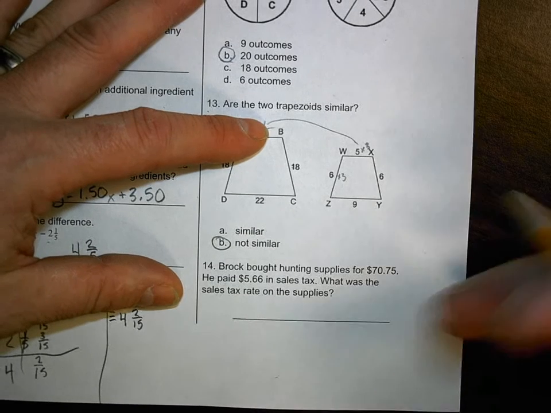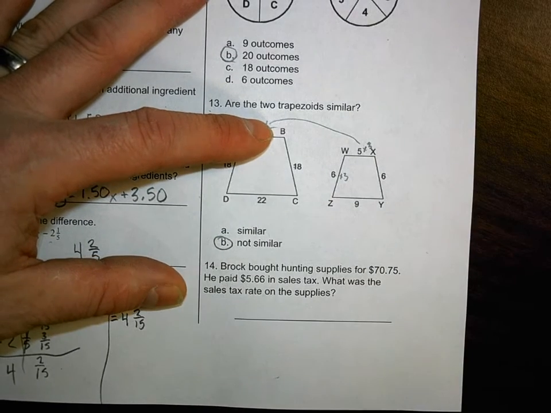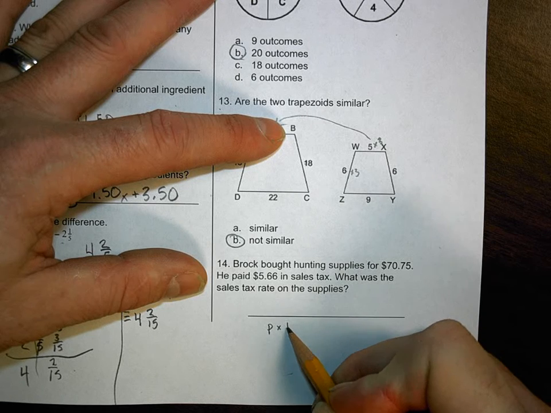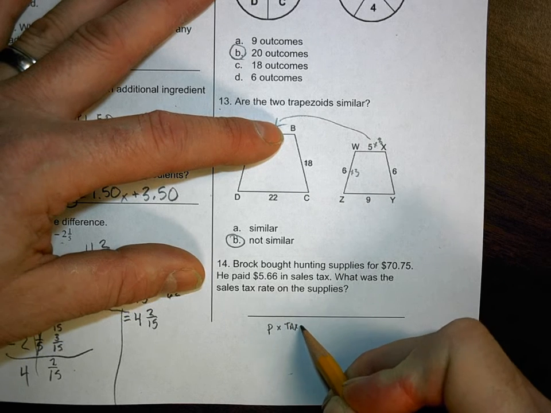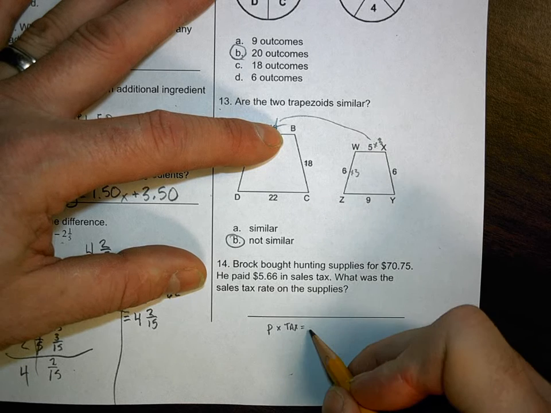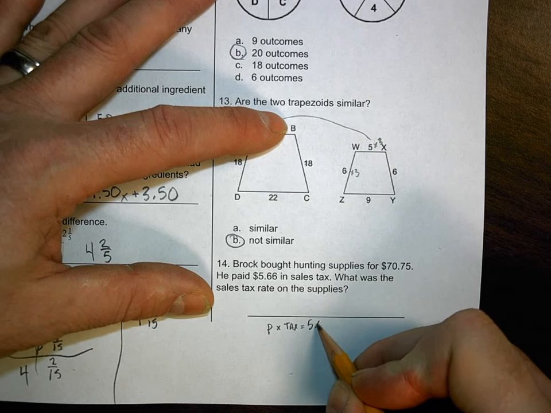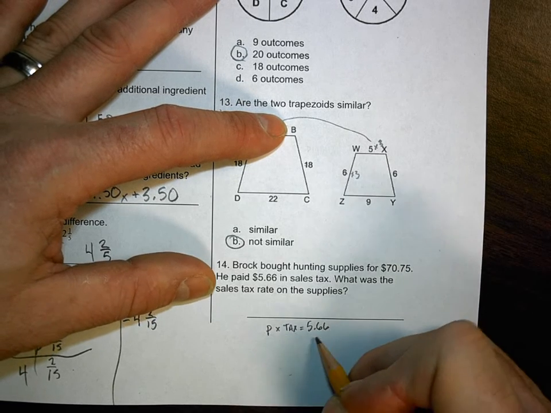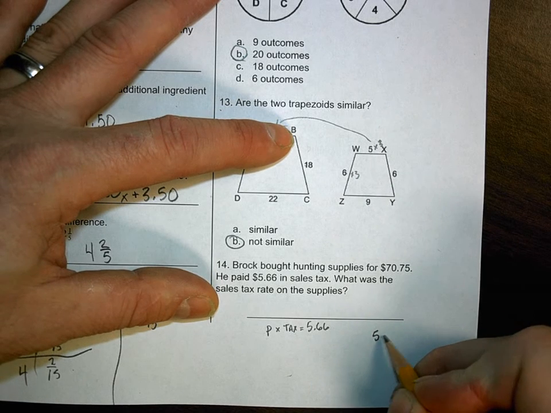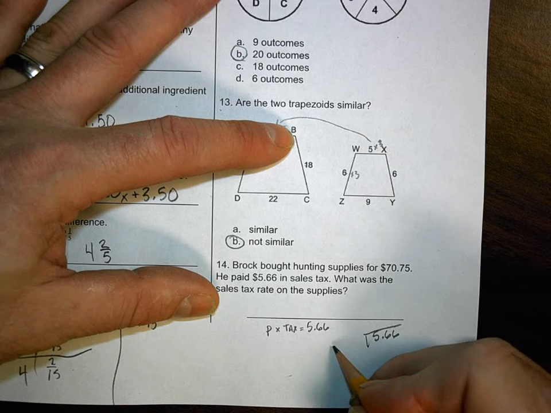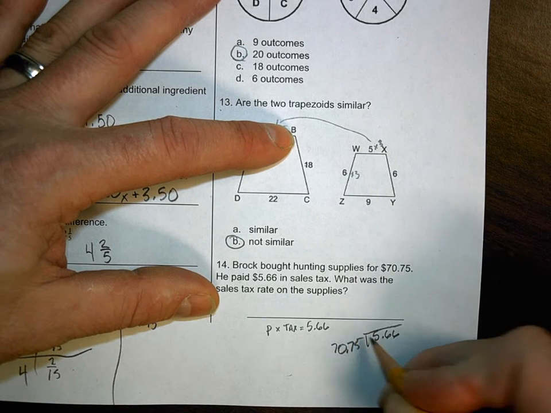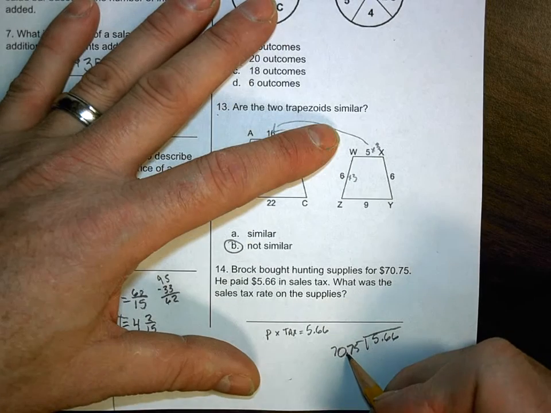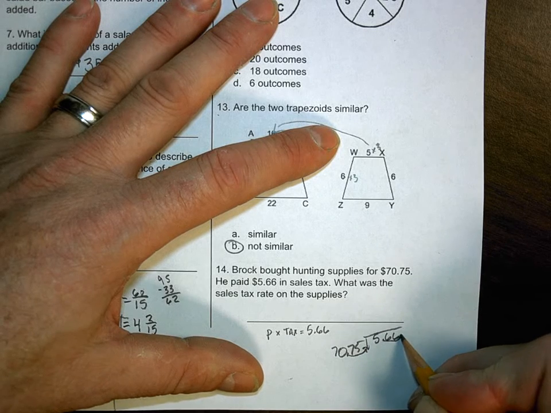What we're going to do here, since we have tax, we know in the end, to get the tax, you would take the price and multiply it by the tax rate, whatever the tax rate happened to be, and you get $5.66. So we do know the price. In order to find the tax rate, all we got to do is move this over and divide by it. So 5.66 divided by 70.75. You can't divide by a decimal, so we'll move this over 2 spaces. Same thing here, 2 spaces.